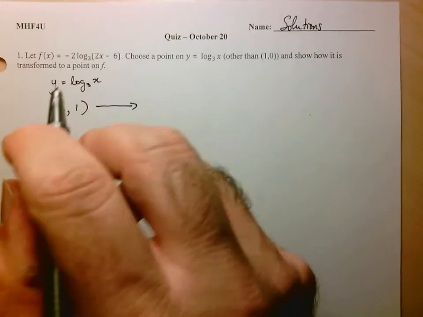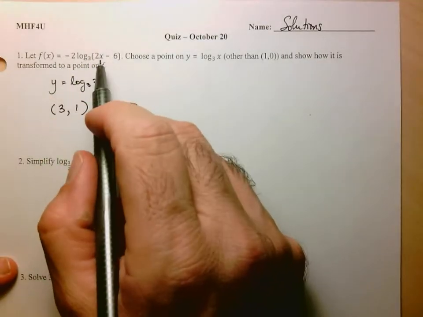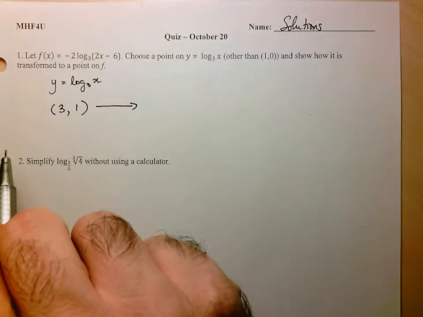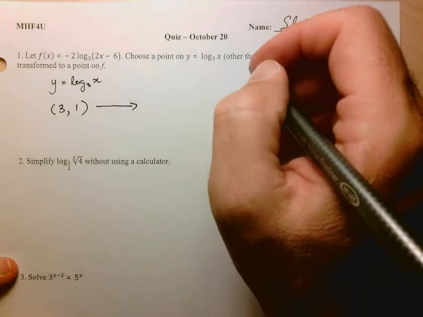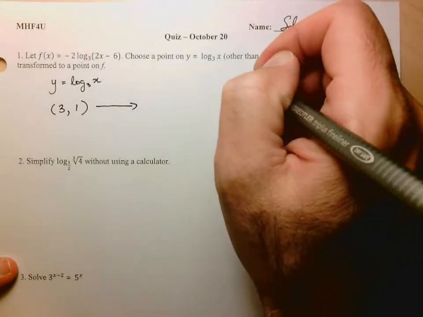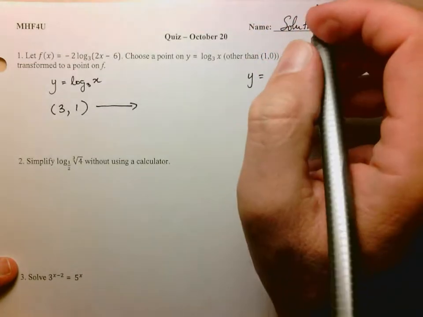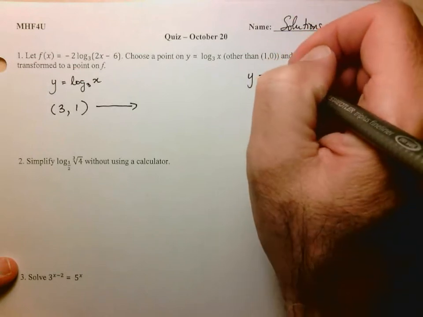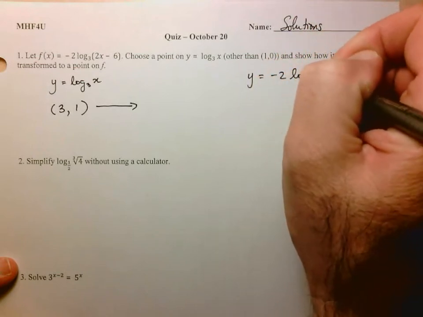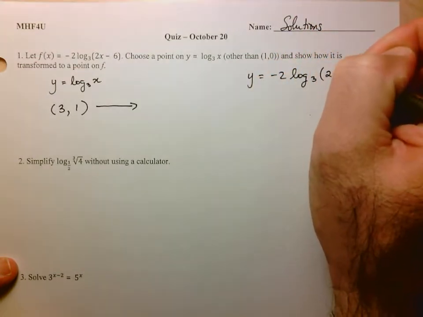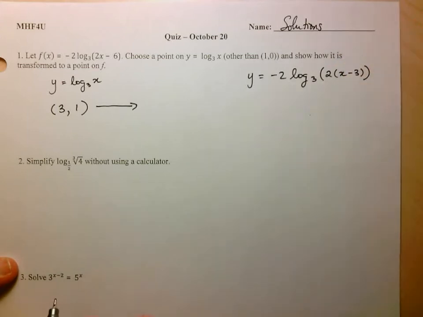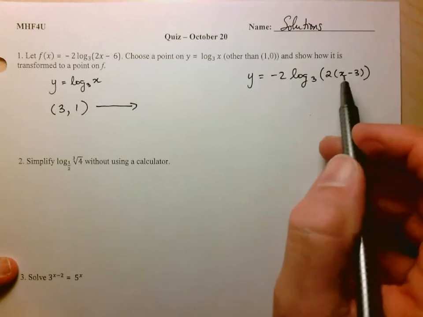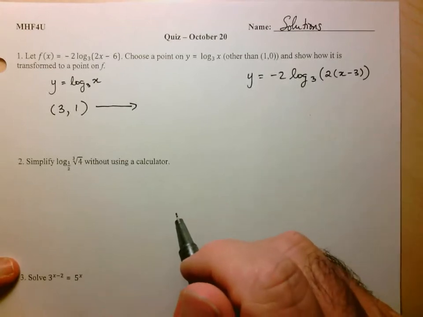Anytime we're dealing with transformations and we see a coefficient other than 1 in front of x, we know we have to factor it out. So we'll rewrite this as y equals -2 log base 3 of 2 times x minus 3. This is going to allow us to correctly identify our transformations.